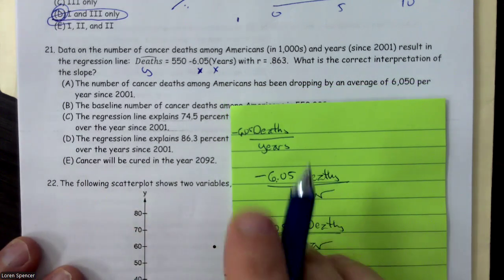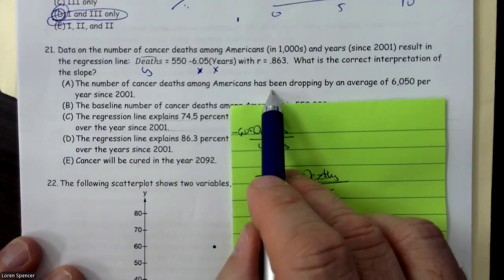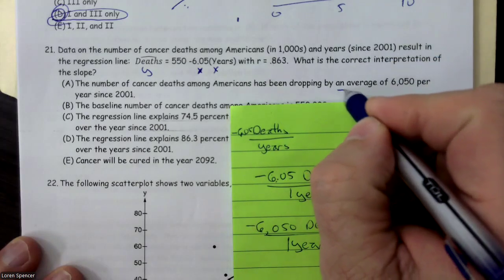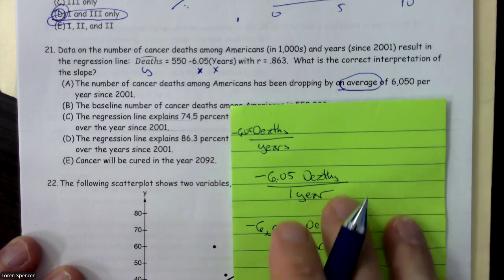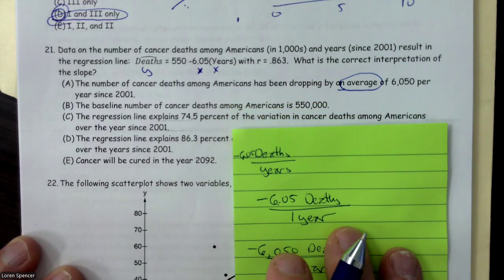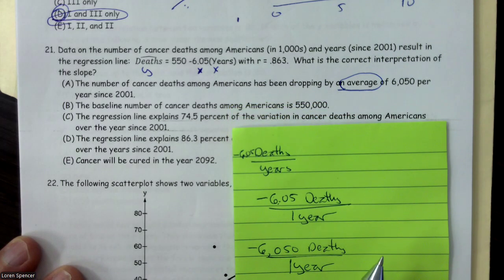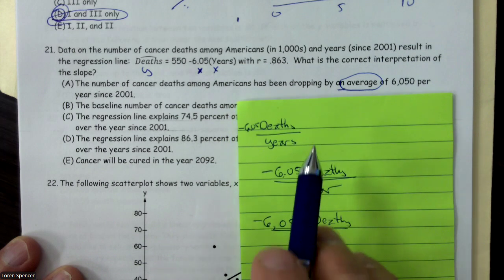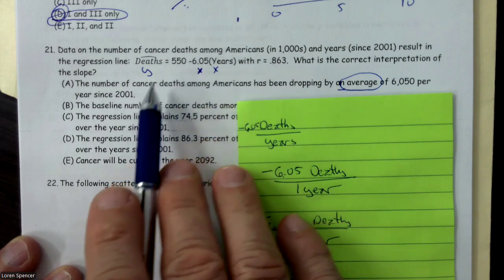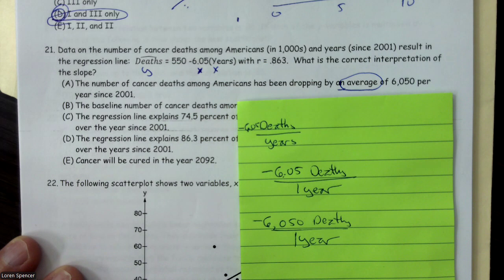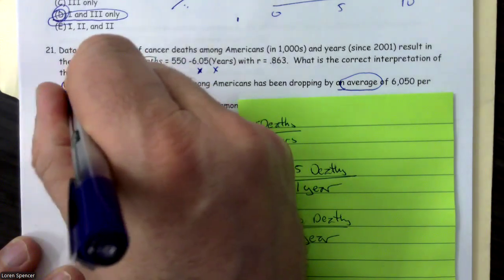All right. So the number of cancer deaths has been dropping by an average. That's a key word. It's not by specifically, but by an average of 6,050 deaths. Because remember, we are working with averages when we talk about this. So our best answer choice for 21 is A.